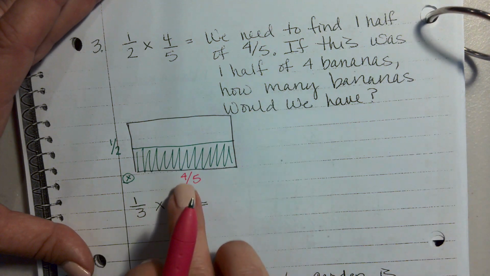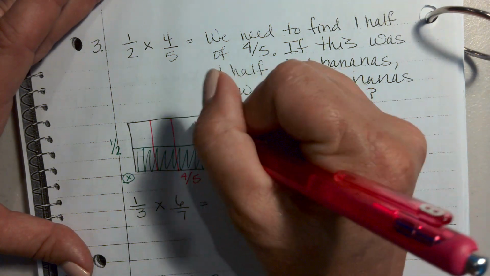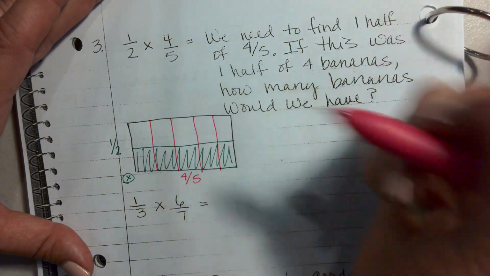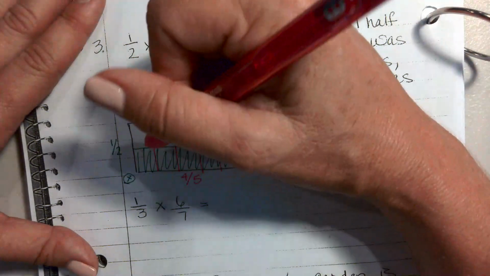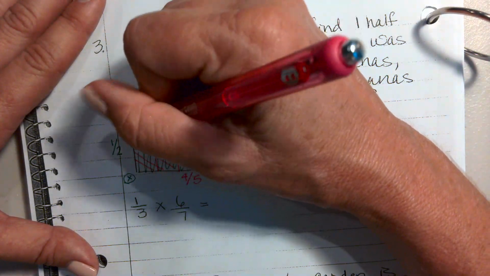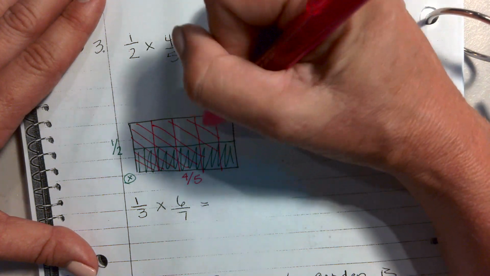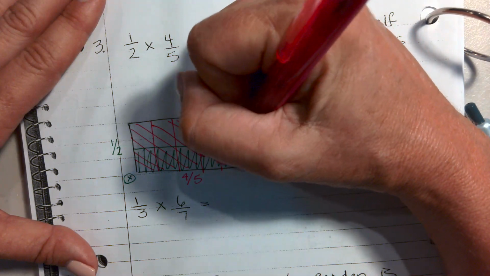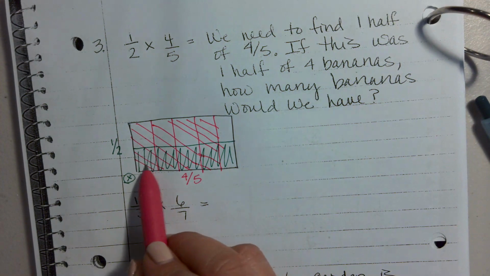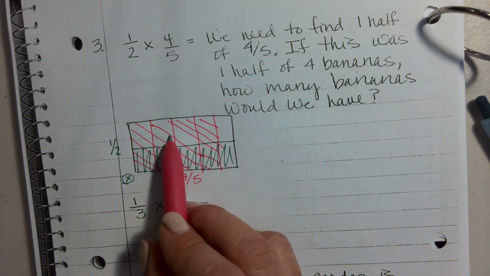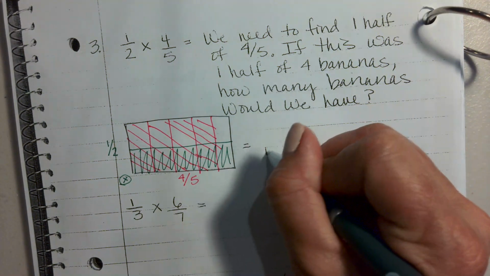And now we're going to break this up into fifths, right? 1, 2, 3, 4. 4 lines will make 5 sections. All right, now let's shade in 4 of the fifths. Now, we have 1, 2, 3, 4, 5, 6, 7, 8, 9, 10. We have tenths now, right?